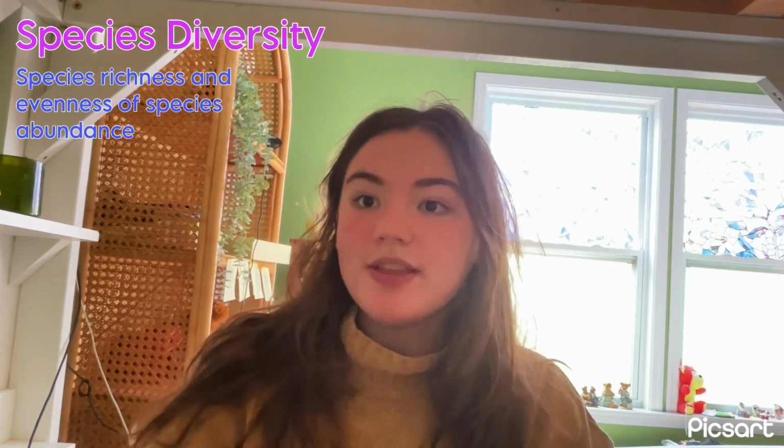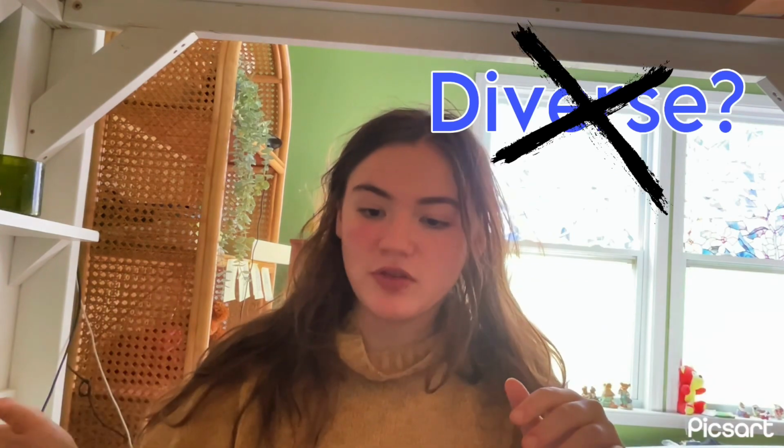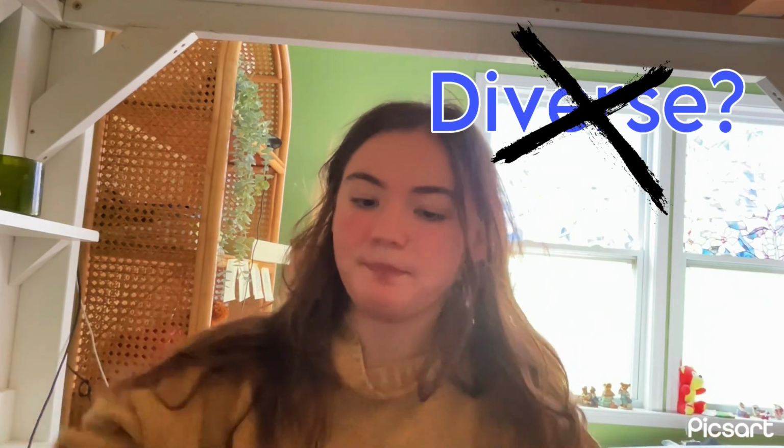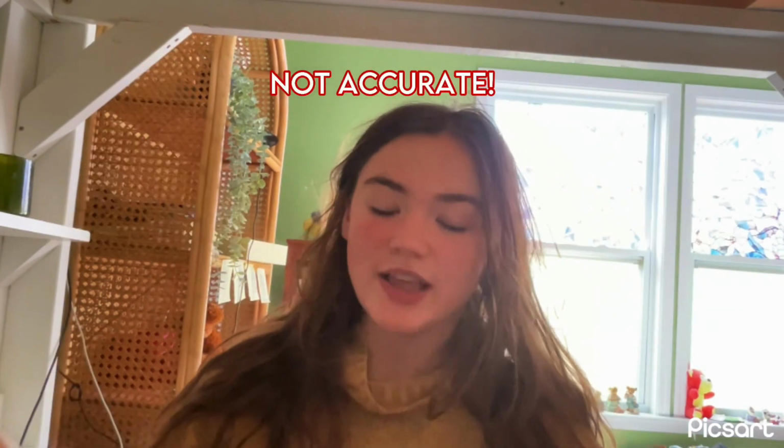Finally is diversity, which is the species richness and evenness of species abundance. So essentially, we have 500 species, but if the relative abundance of beetles is so much higher than all the other species, the community isn't very diverse, so we don't have evenness of abundance. I want to mention, by the way, this example is not accurate to the real rainforest communities. Rainforests, including African rainforests, where chimpanzees live, are actually the most biologically diverse biome on Earth.